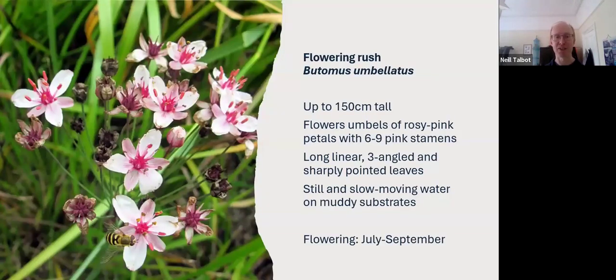Another very attractive plant is the flowering rush that you'll find in marginal places. So it's a bit of a confusing name. It's not a rush at all. It's not one of the Juncus species, the genus that is, rushes. But it's actually from the flowering rush family, which is quite a small family in the UK. I think this might be the only species, but I'd have to check that. And the species is Butomus umbellatus.